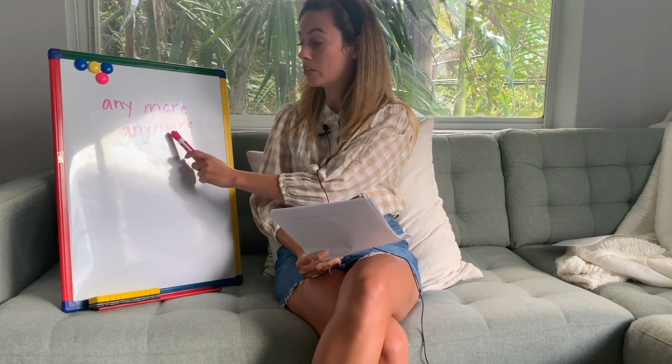So you might say she didn't want any more pizza. Anymore together means any longer. So she didn't like cake anymore. So when you're using any more and it's separated, it means any additional. And when you're using anymore together, it means any longer.